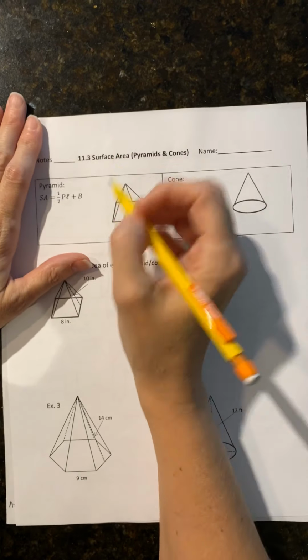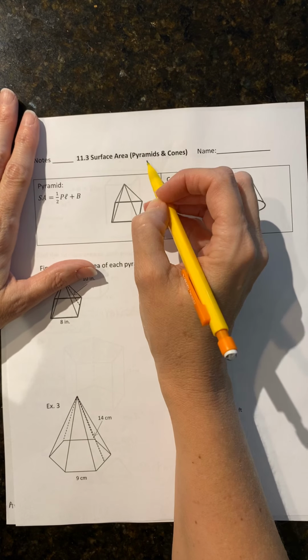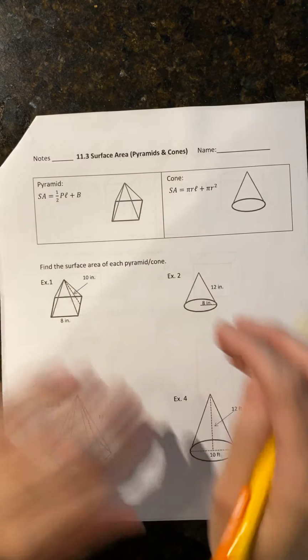Good morning. Today we are going to do lesson 11.3. We're still doing surface area, and today we're going to talk about pyramids and cones.